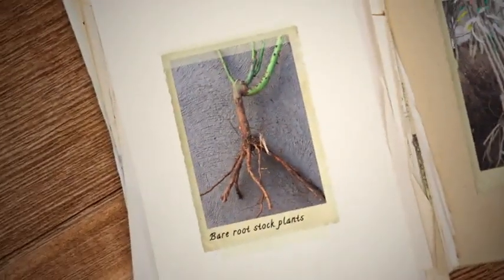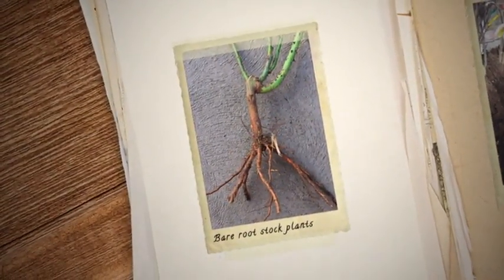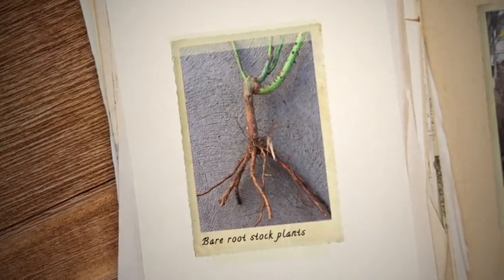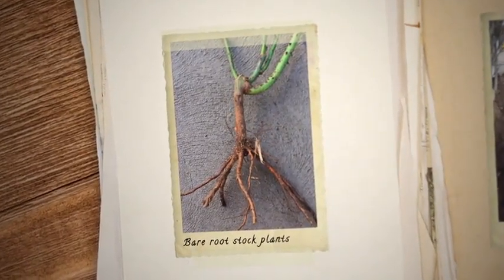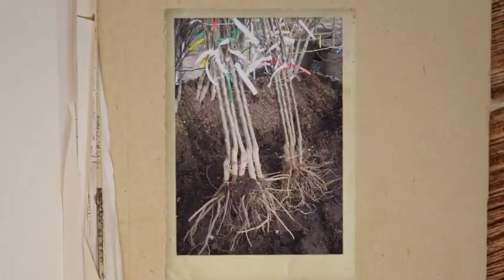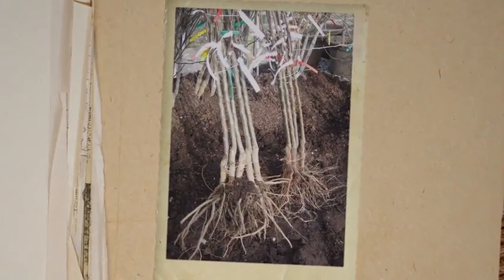We've got bare rootstock, which you won't see any of here because we're filming this in the fall. And bare rootstock is only available during a very small part of the year, usually in the late winter or early spring. They're only available when they're dormant. And they're also relatively small. If you're looking for instant impact, bare rootstock is not for you. But they are generally the best quality plants because you can see that you have healthy roots.